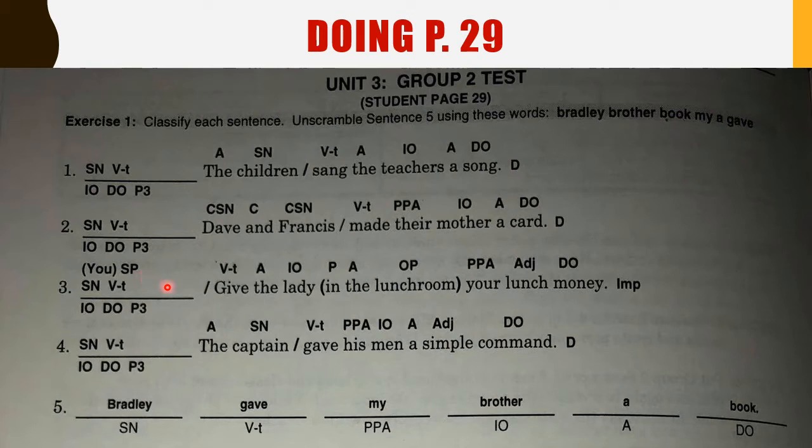This is the subject. So where do I put the slash? Between the subject and the verb, because give is the verb transitive. The is article adjective. Lady will be the indirect object. Okay? And here we have PAOP. Preposition, article, object of preposition. Your will be a possessive pronoun. Lunch is just an adjective, and then at the end we will have a direct object. So what kind of a sentence is this? Imperative sentence, because you're obviously giving an order to somebody out there, okay?